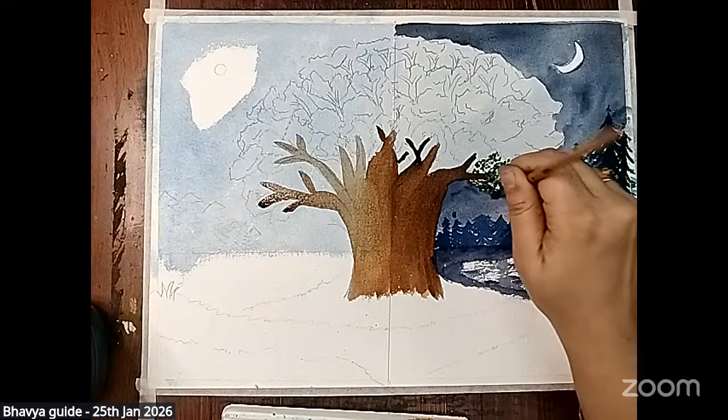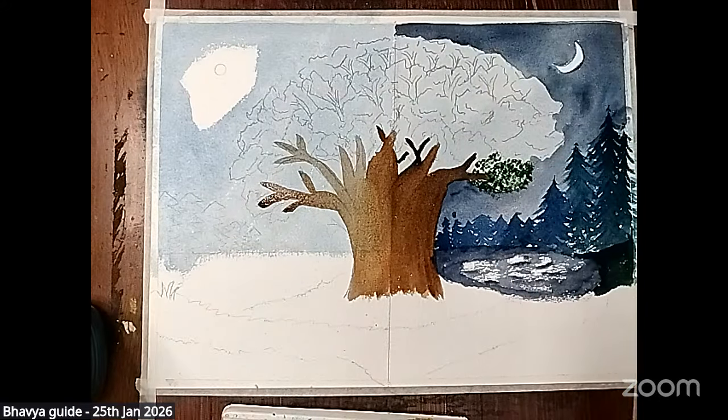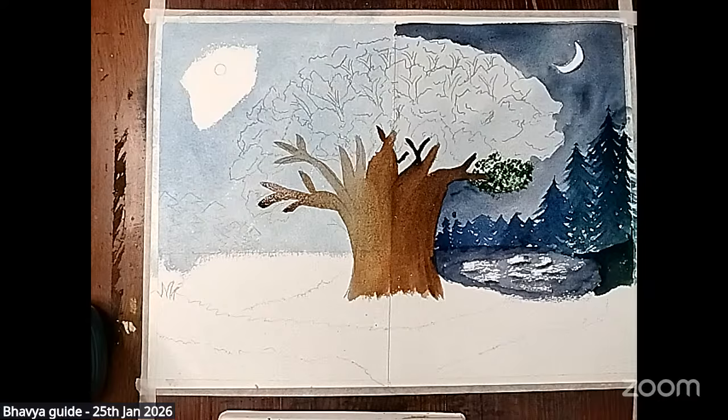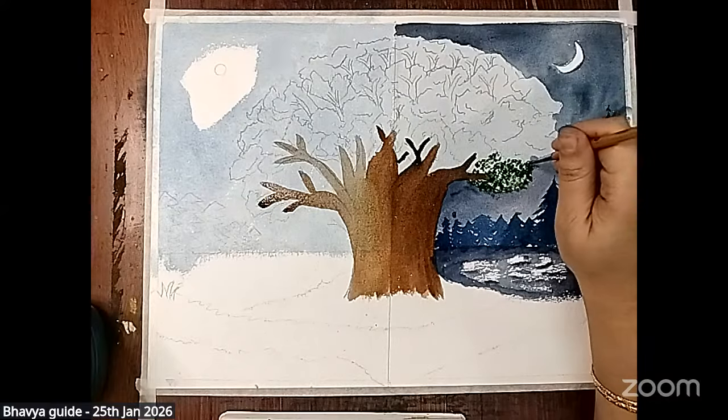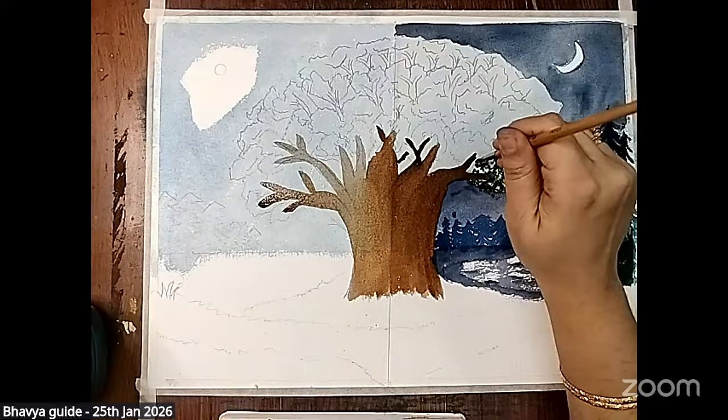See, when you see the leaves in the night, you can observe the leaves are bent downwards. When it is in the daylight, leaves will look in an upwards direction, right?